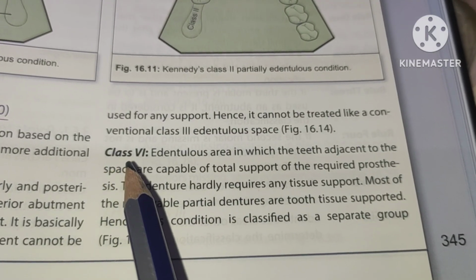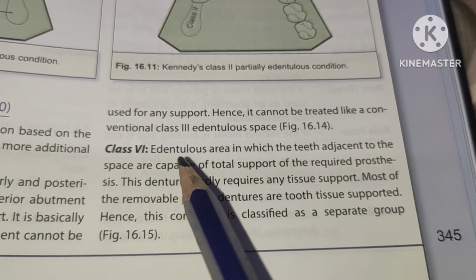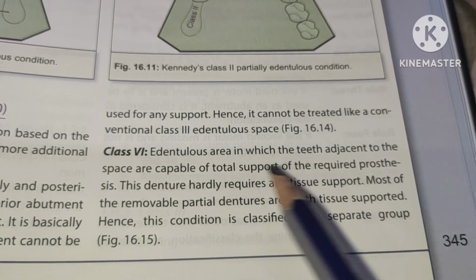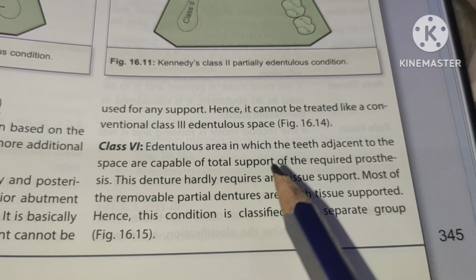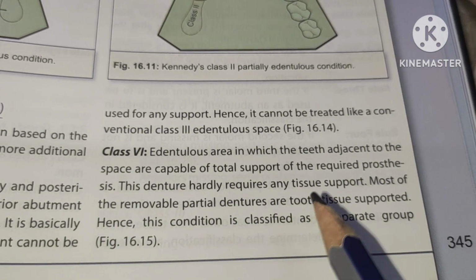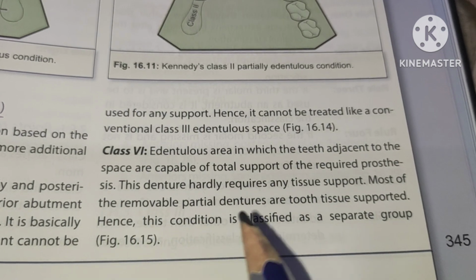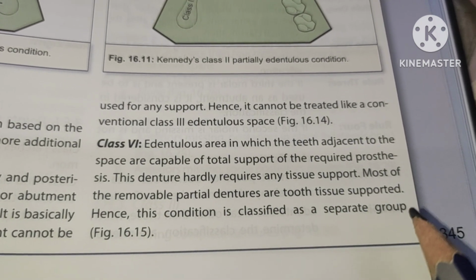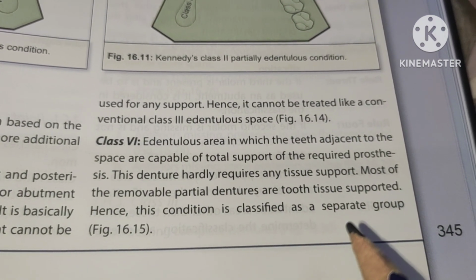Now, we have the class 6 modification, that is the edentulous area in which the teeth adjacent to the space are capable of total support of the required prosthesis. This denture hardly requires any tissue support. Most removable partial dentures are tooth-tissue supported. Hence, this condition is classified separately.